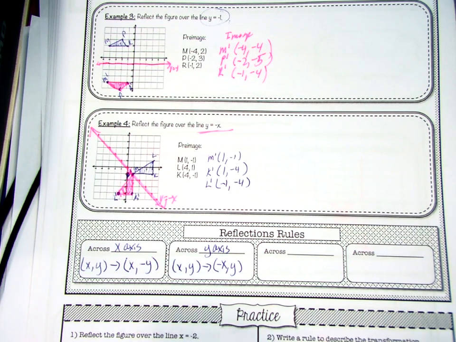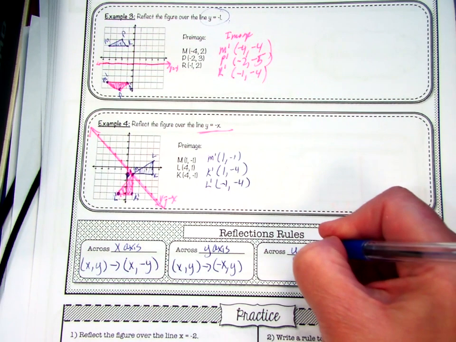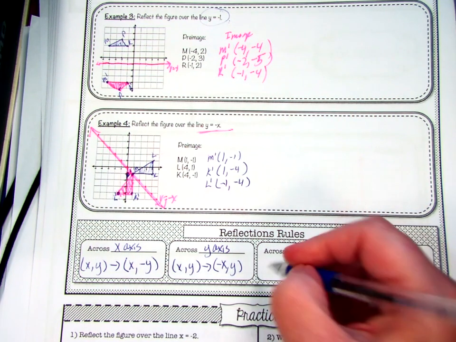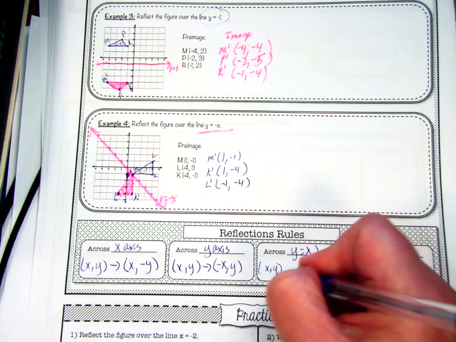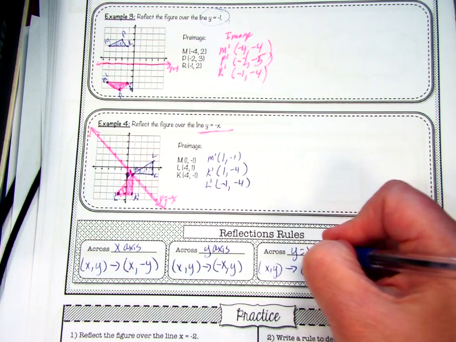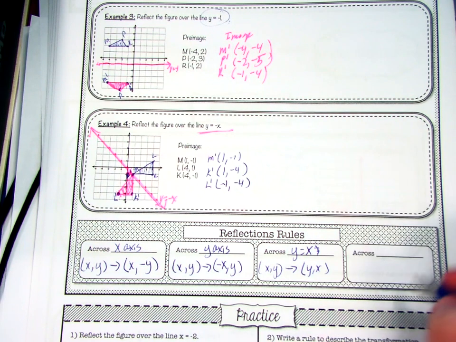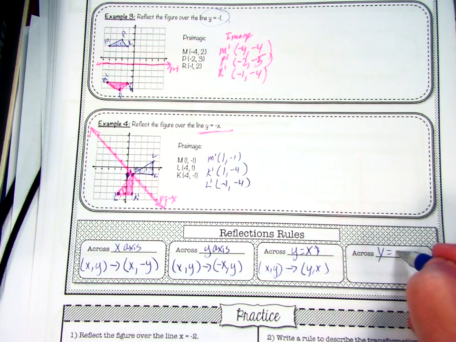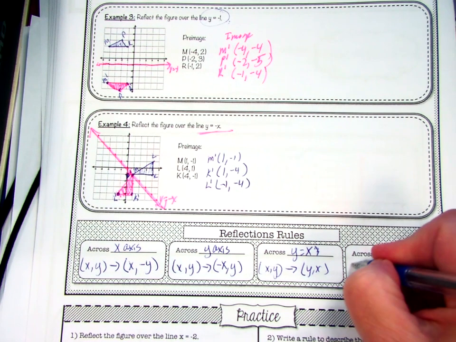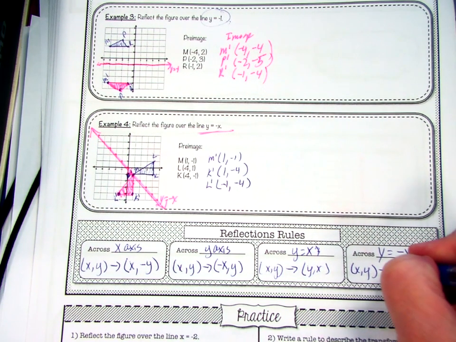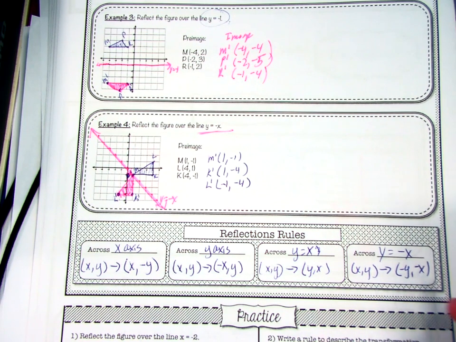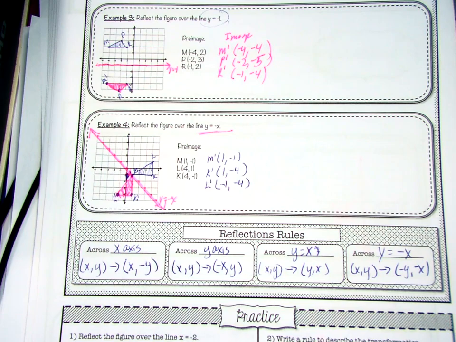If we reflect across the line y equals x, x's and y's will literally flip places, so x, y becomes y, x. If we reflect over the line y equals -x, they will flip, but they will also flip signs. So x, y becomes -y, -x.